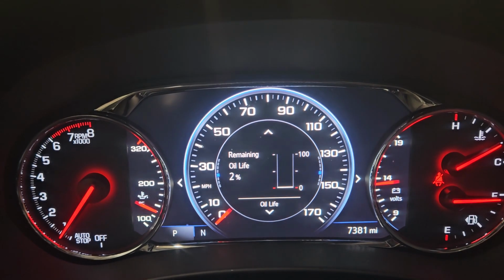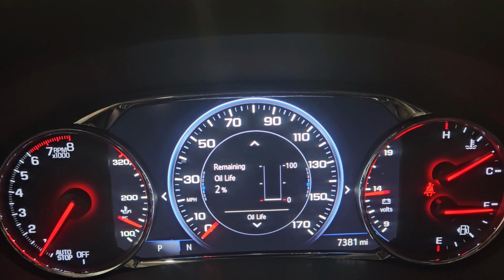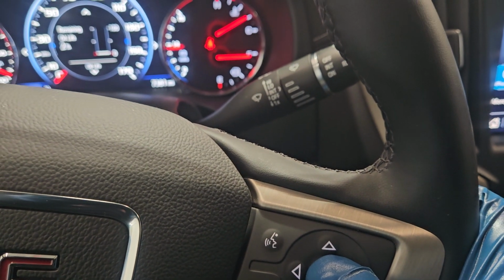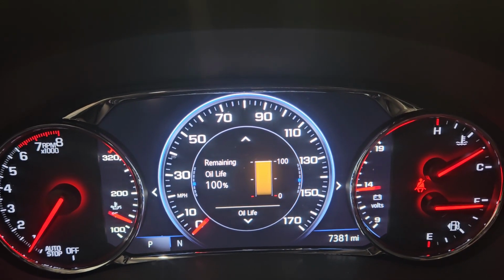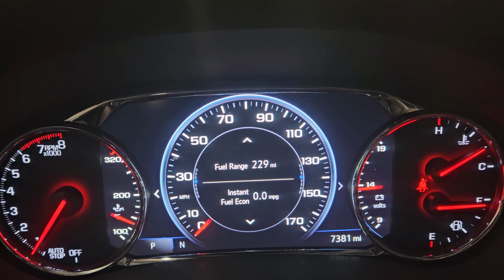You can scroll up and you will see remaining oil life. So you can press and hold the middle button until it is reset. So 100% oil life remaining.